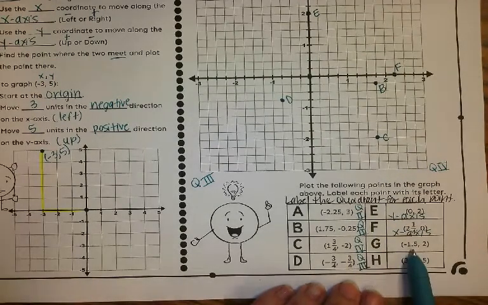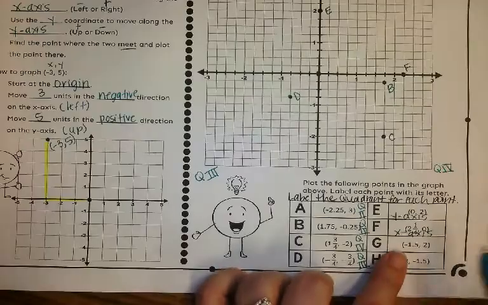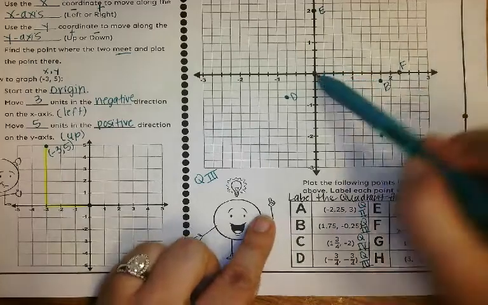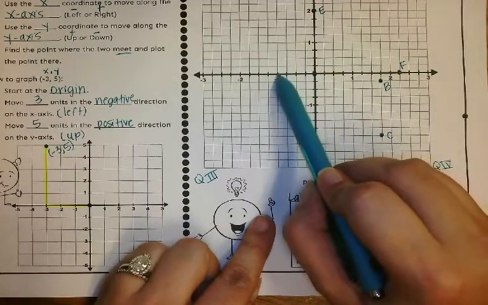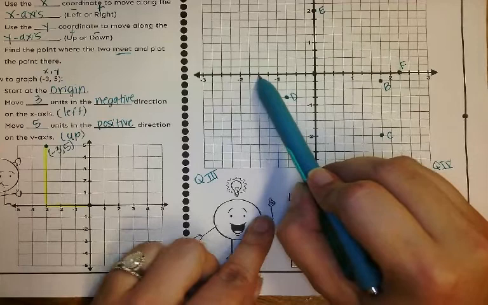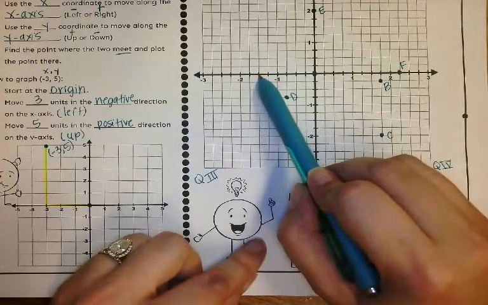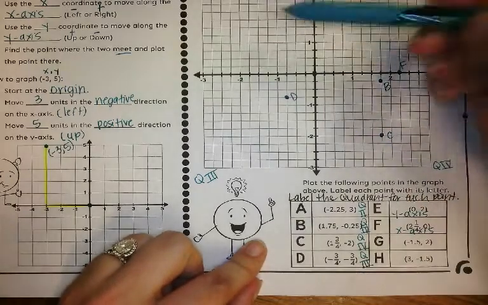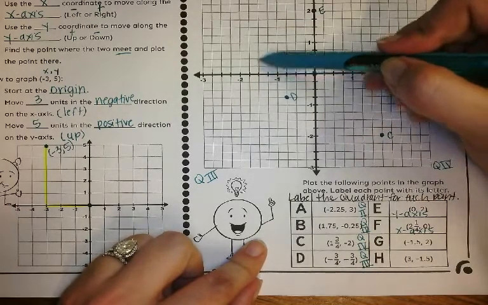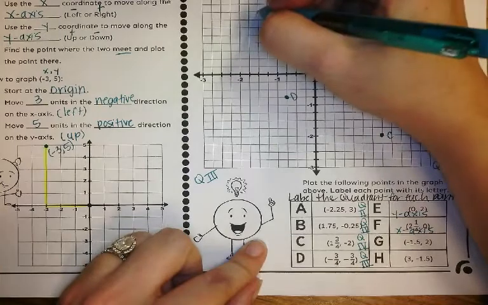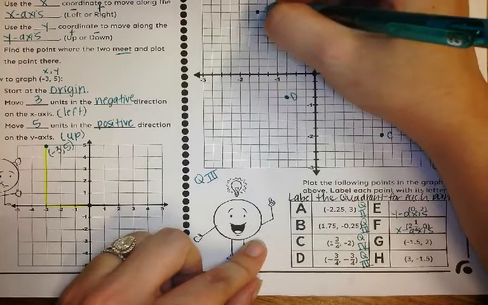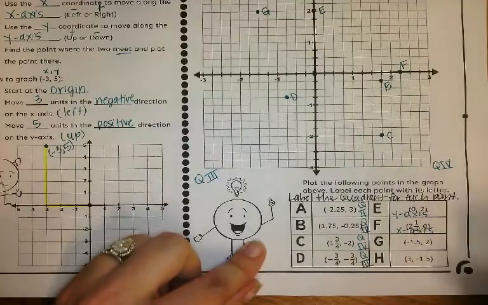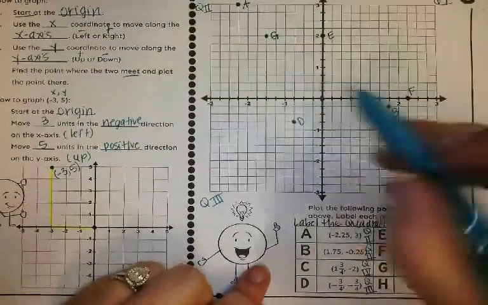For point G, we have a negative coordinate for x, so we're going to start at the origin and move to the left. So here's -1, and -1.5 would be halfway between -1 and -2. For our y-coordinate, we have +2, so we're going to move up on the y-axis, and this is point G. That fell into quadrant 2.